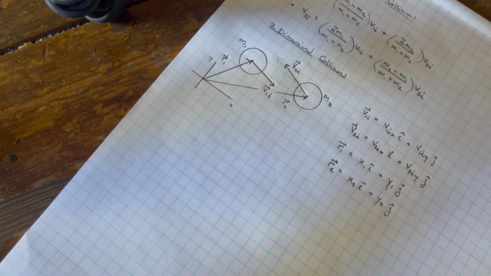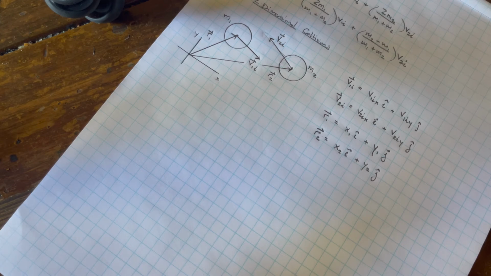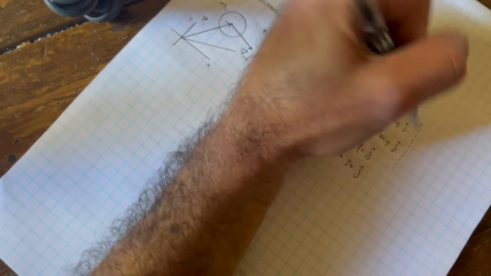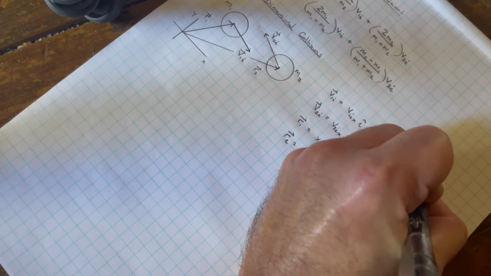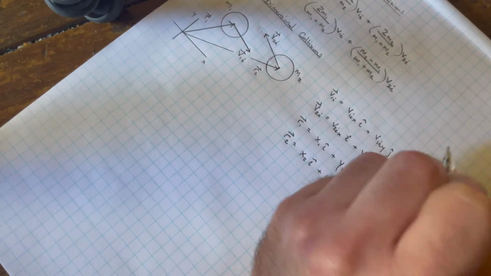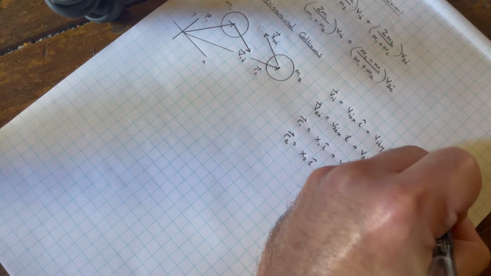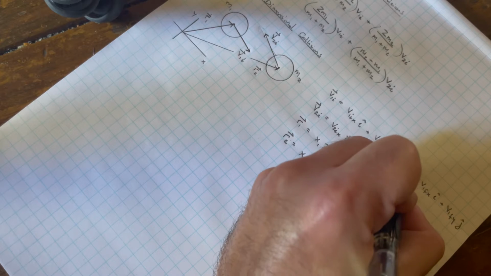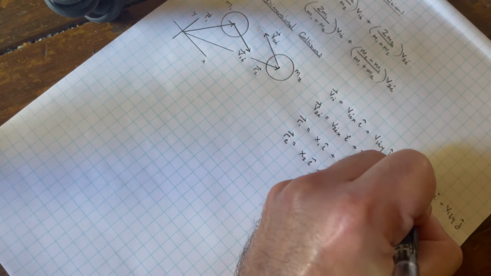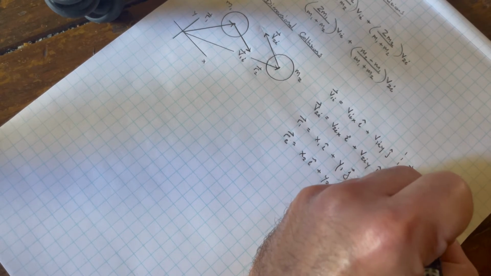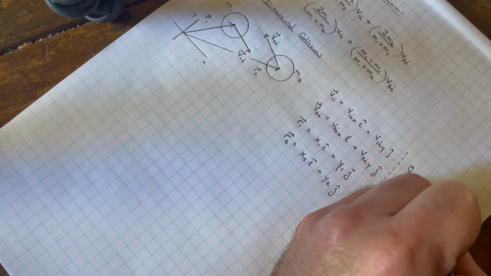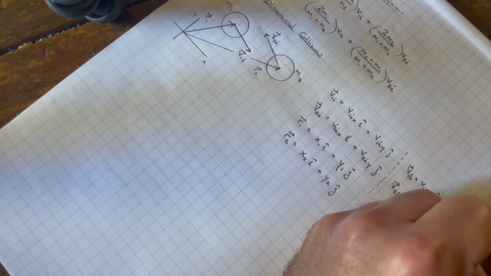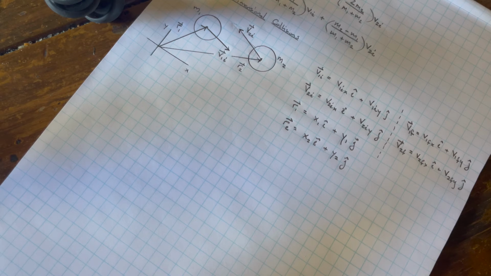Now, as before, the two particles will collide and move off with some final velocity, and we'll end up with some final velocity V1f, which is equal to V1fx in the i hat plus V1fy in the j hat, and our final velocity for the second particle will be some V2fx in the i hat direction plus V2fy in the j hat direction. And that's how we would write this down.